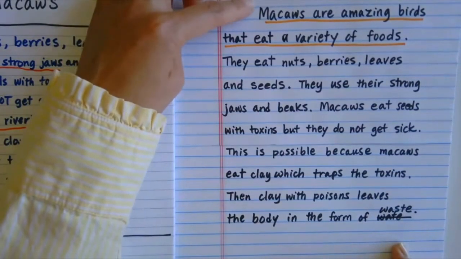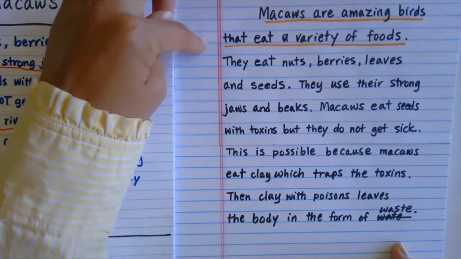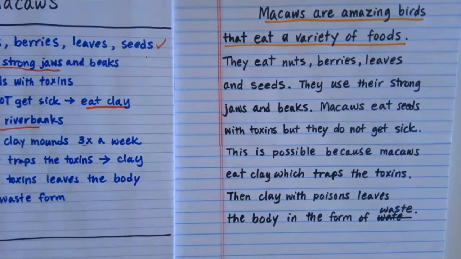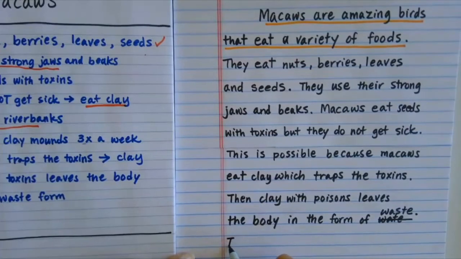And for concluding sentences, I can usually take a look at my topic sentence and repeat it in a different way. So it says, macaws are amazing birds that eat a variety of foods. I know this was very interesting to me, so I am going to leave my reader with something that says interesting. And I'm going to use it in the form of an adverb.